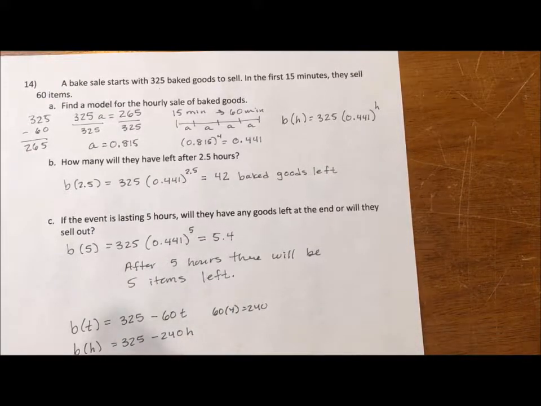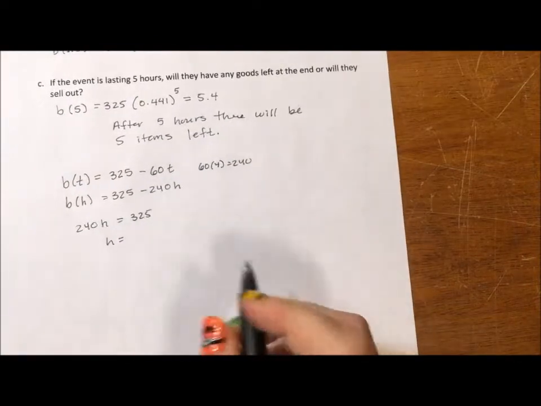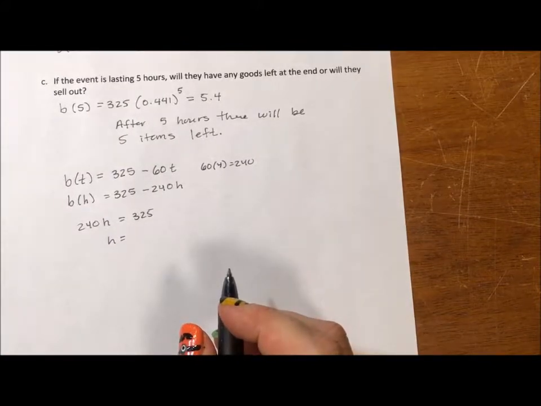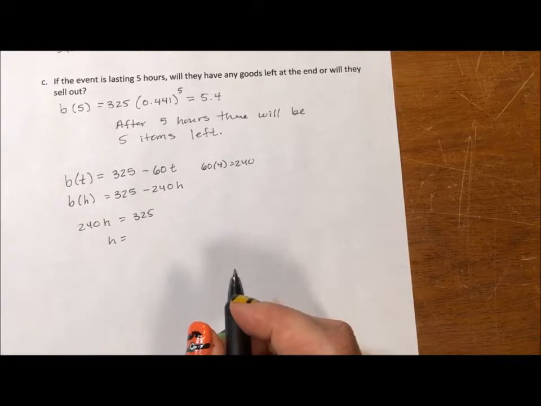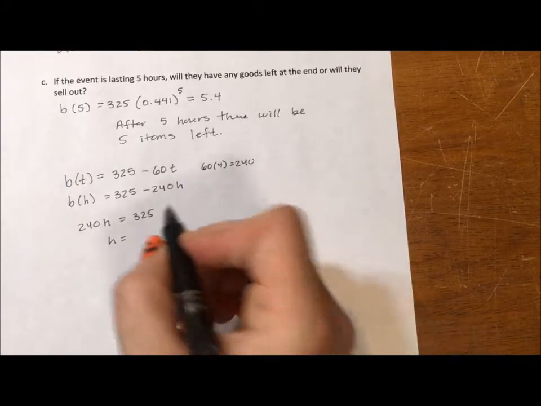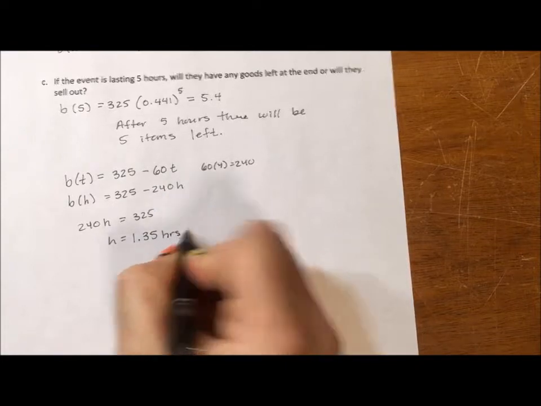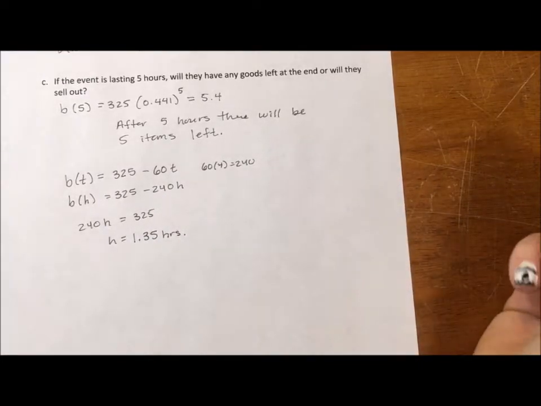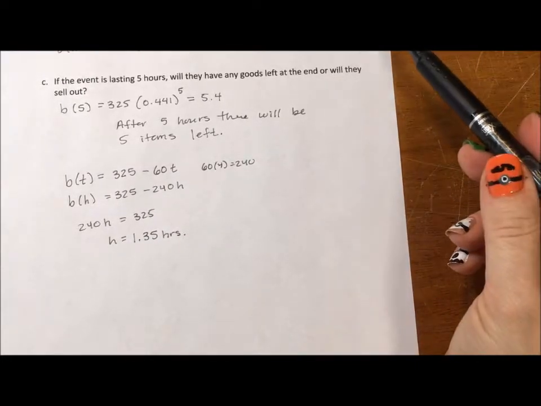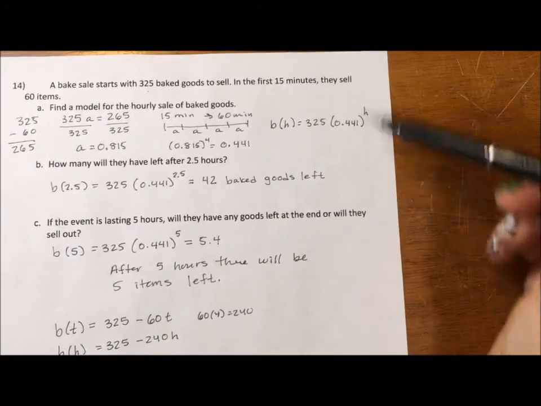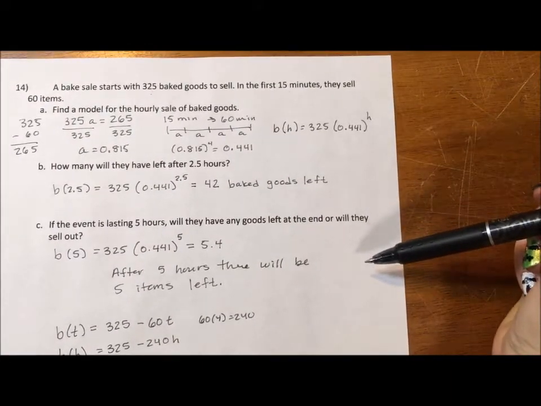If we were to do this linearly with 325 items, 240 per hour, we would find out that they only have enough for 1.35 hours. I don't think that's very accurate either. I think if they had 325 goods, this up here with our exponential would be a better model.